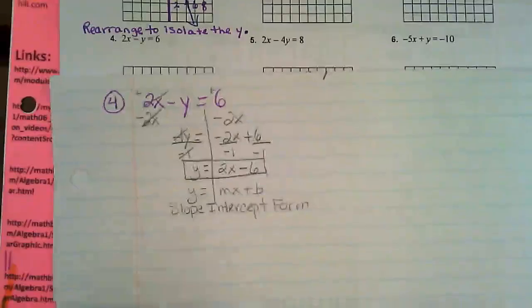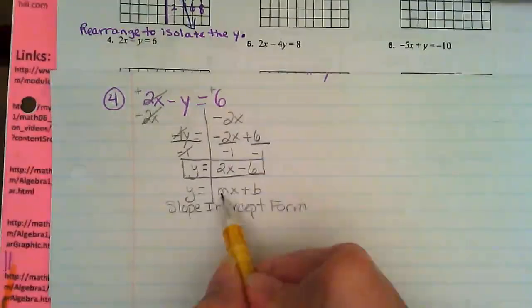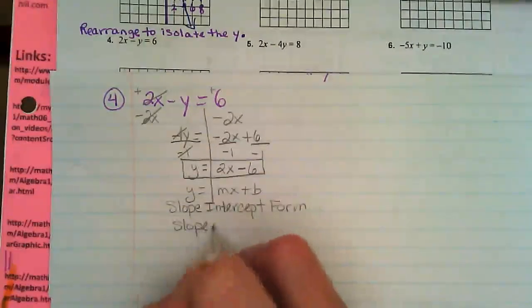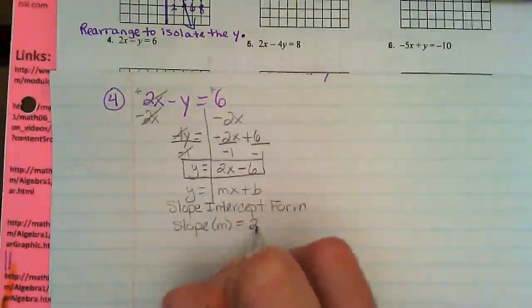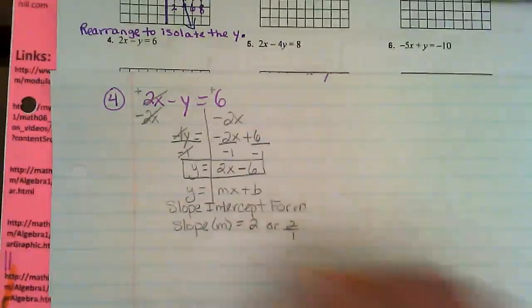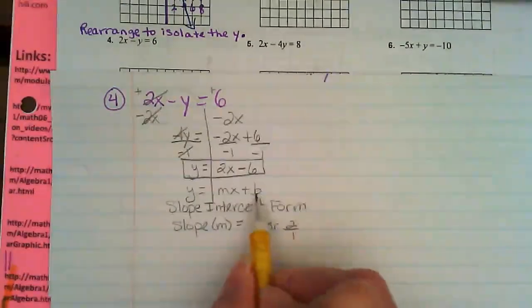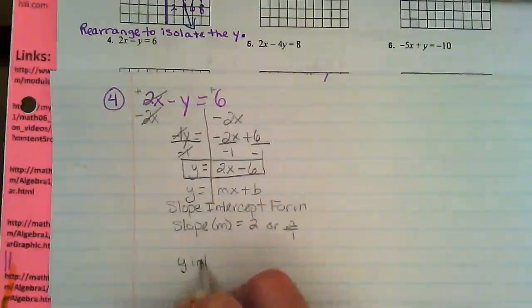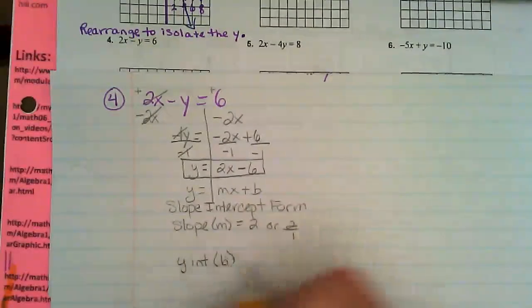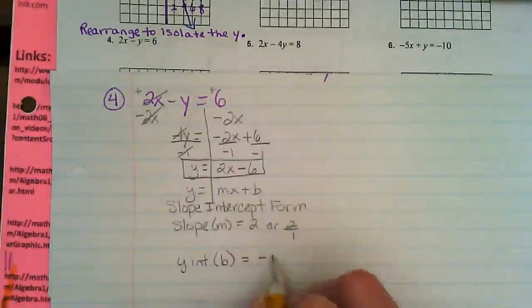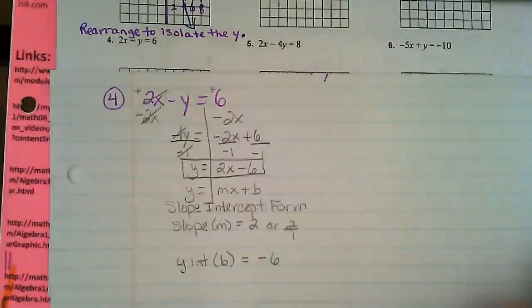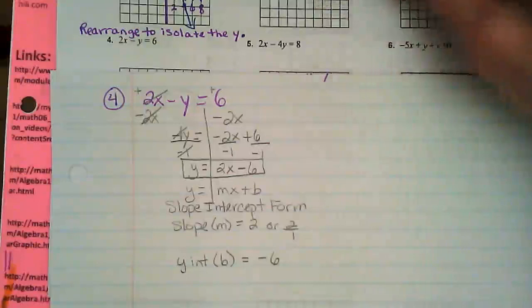because what we can see here is our slope m. So the slope m equals 2, or 2 over 1. And the b right here is our y-intercept. So our y-intercept, which is the b, is negative 6. So we're going to go ahead and graph using the slope and the y-intercept on this one.